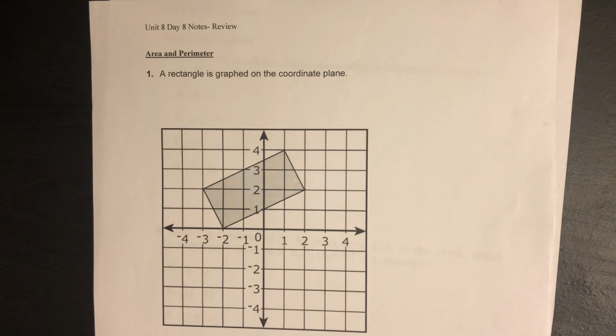Okay, so today we are going to go ahead and cover the last day for Unit 8, and it's basically reviewing the area and perimeter of different shapes using the Pythagorean theorem, and then of course midpoints, okay? So let's start with number 1.